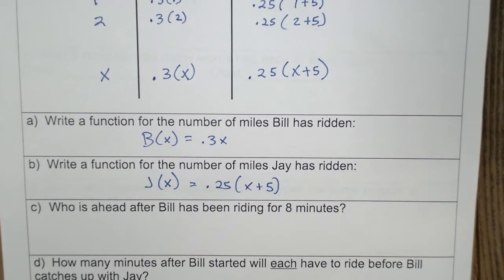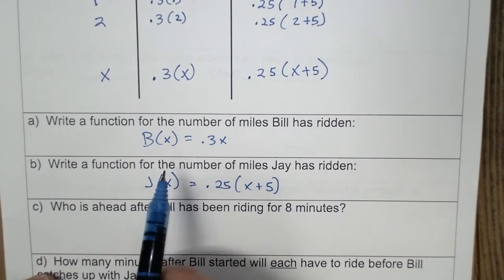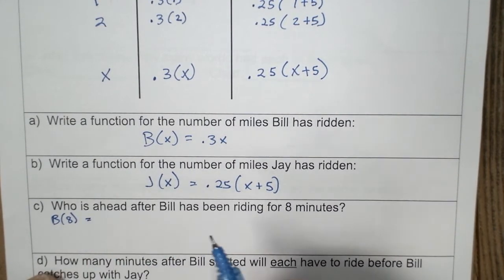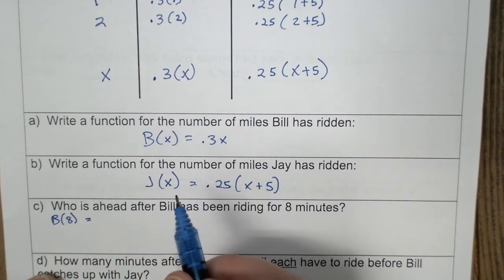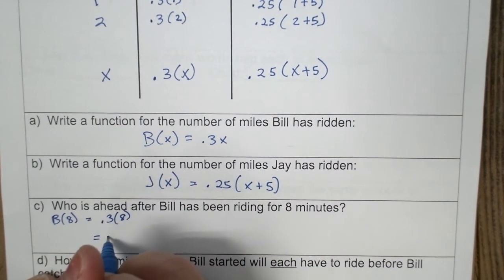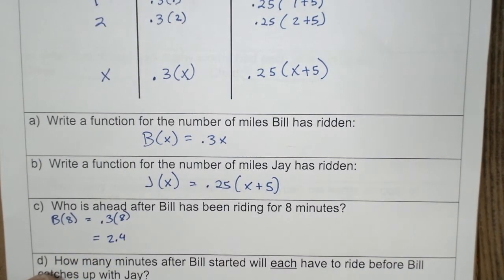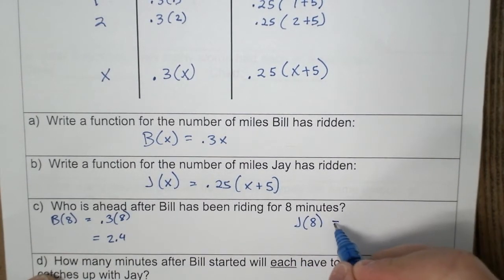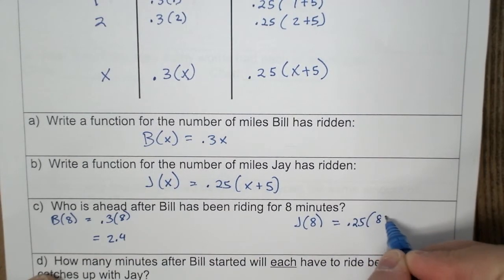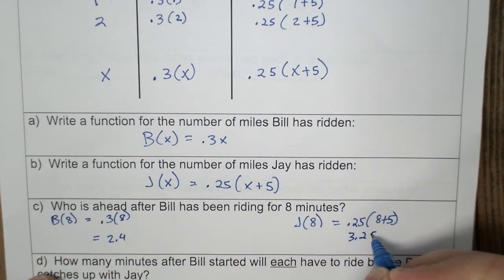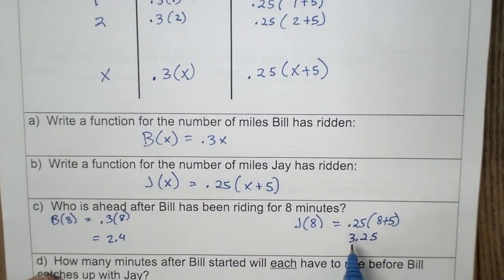Who is ahead after Bill has been riding for 8 minutes? So we want x to be 8. So we're going to do Bill of 8. And that would be 0.3 times 8, which is 2.4. And we're comparing, so now we're going to do J of 8. Is 0.25 times 8 plus 5, which is 3.25.